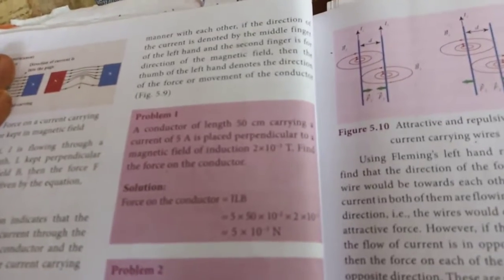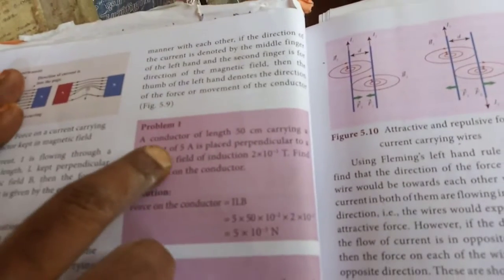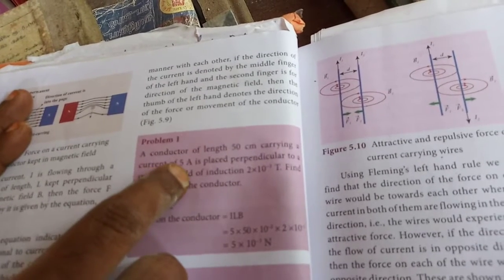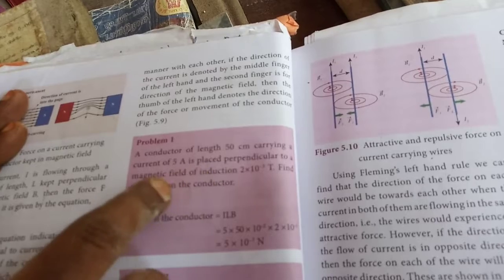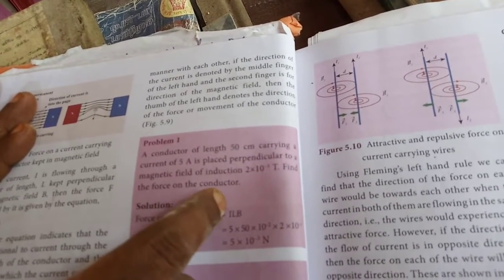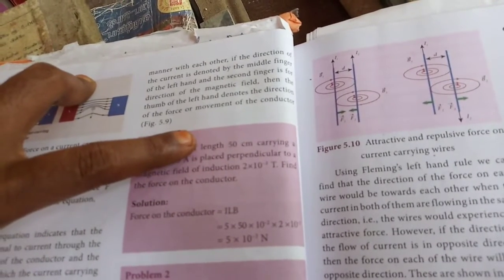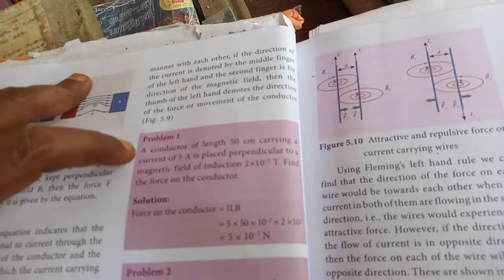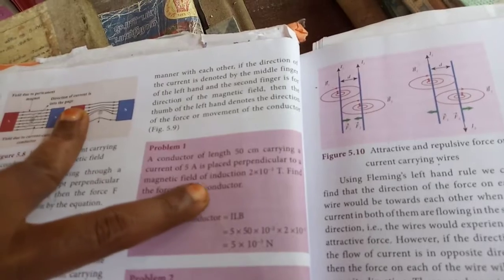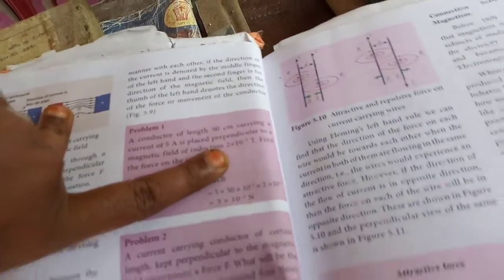Page number 56, problem number 1. I am reading: a conductor of length 50 centimeter carrying a current of 5 ampere is placed perpendicular to a magnetic field of induction 2 into 10 power minus 3. Find the force on the conductor. What is given? First you have to write the length, 50 centimeter, and current 5 ampere, and then the magnetic field is given as 2 into 10 power minus 3. Now listen, students.